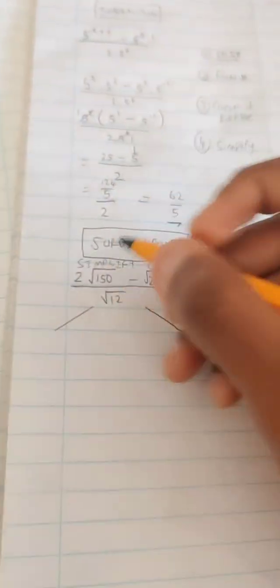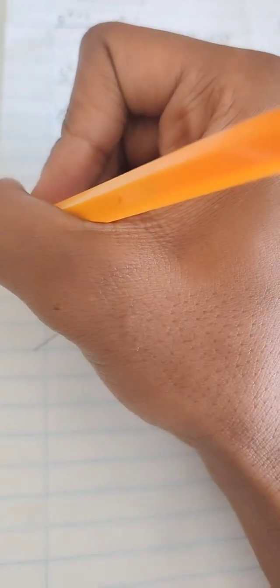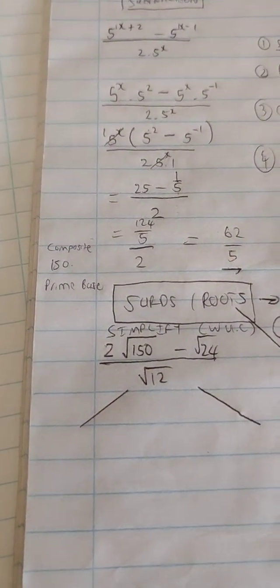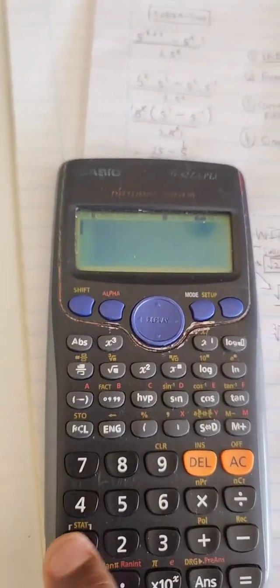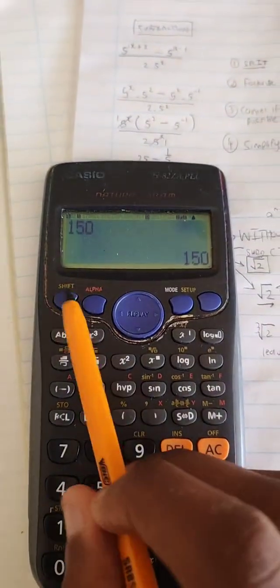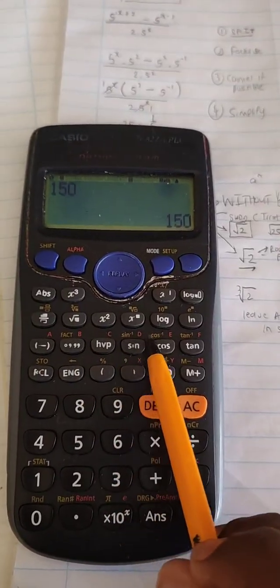2, we are good with it. 150, let us grab our calculator and actually convert this 150, which is a composite number, to prime base by applying what we call prime base factorization. The calculator helps us out very nicely with that. All we do is we take 150, we say equal, we press the shift button, which allows us to select all the yellow things on the calculator.